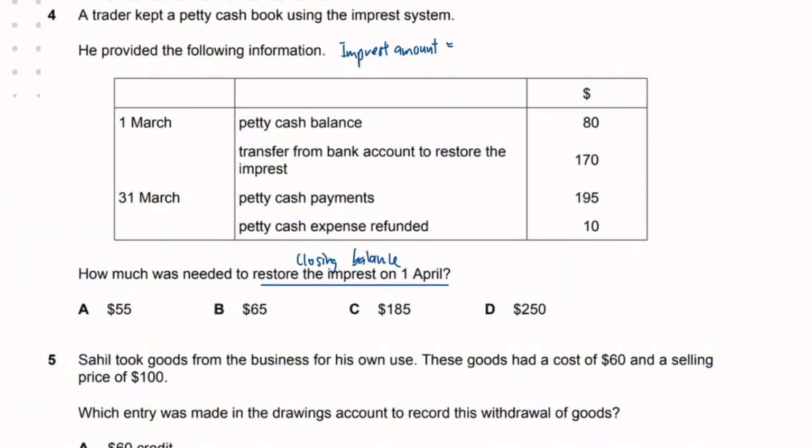In order to calculate the imprest amount, you need to use 80 plus 170. In total, you will get 250 as your imprest amount. When you get 250, you minus out the cash payment of 195 and you plus the cash expense refunded, because it adds into your account.